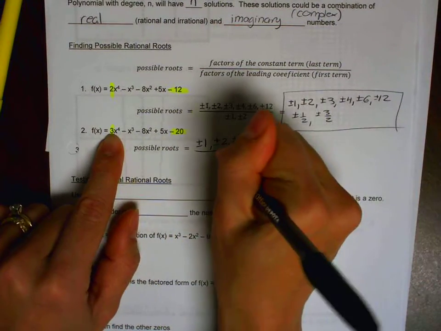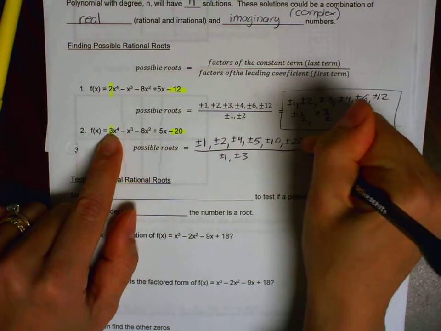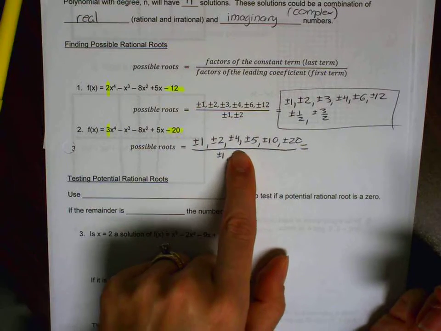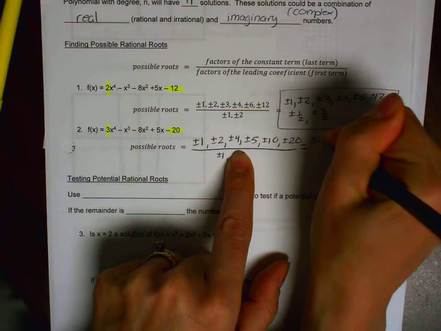My factors of 3 are plus or minus 1 and plus or minus 3. So again, I'm going to divide first by the 1. So I'm just going to write everything over again because everything divided by 1 is just itself.